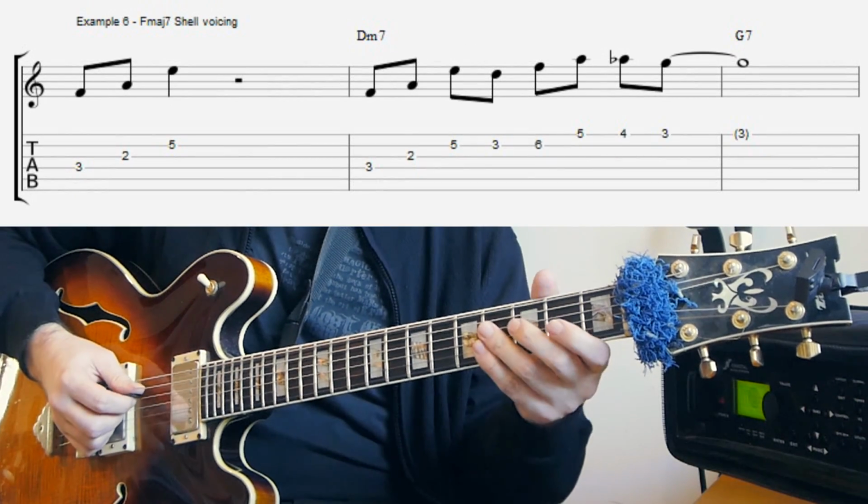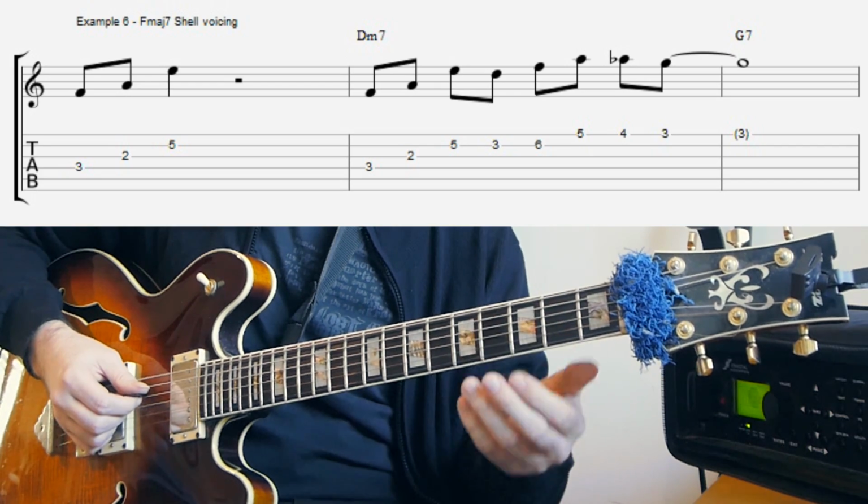And from the third I have this shell voicing. And if I make a line with that, it's going to be something like this.